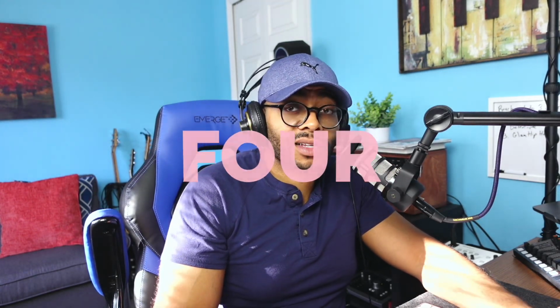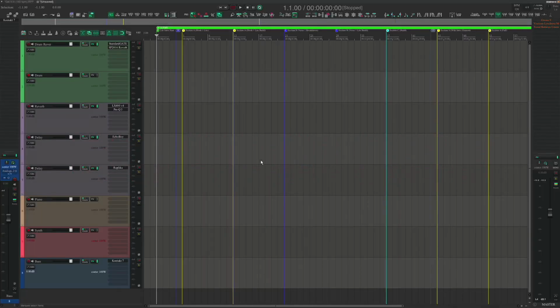Reason number 4 of how Reaper has really benefited me is the customization. So full disclosure, I'm using a custom theme in Reaper. The default doesn't look too much different, but just throwing out there that this is not the default theme. As you can see, I've customized my toolbars to include all of the buttons and things that I need readily available at the top of the screen. That just really helps for my workflow.